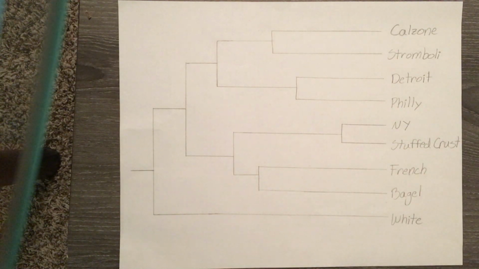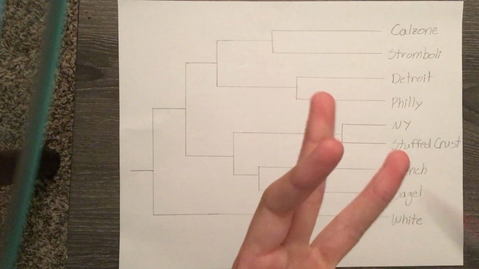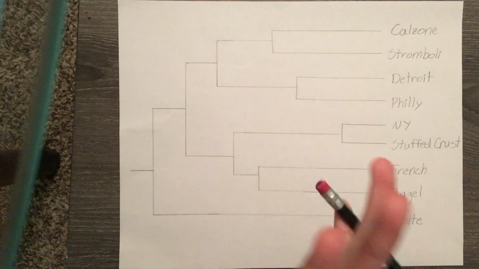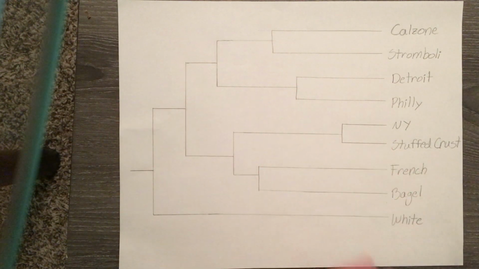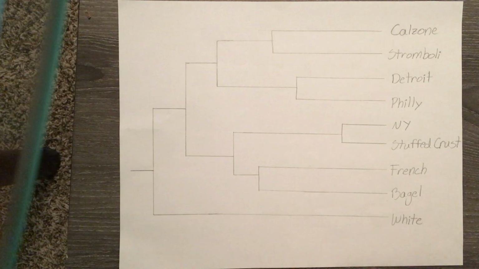that we have today. And so the way that I separated these pizzas is based off of sauce, shape, bread, and cheese. Those were the 4 things I took into consideration while making this. So first we have our outgroup. White pizza doesn't have red sauce. All the rest do. Then we'll just go up.